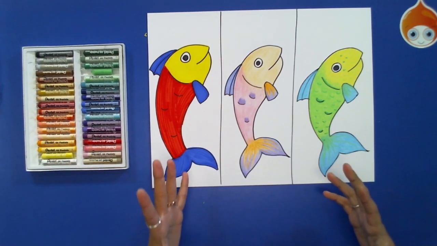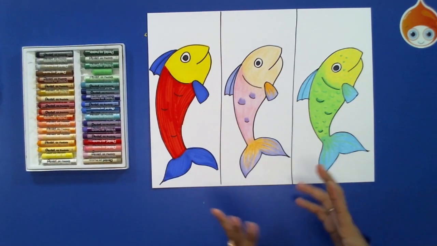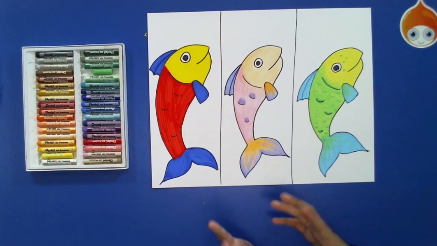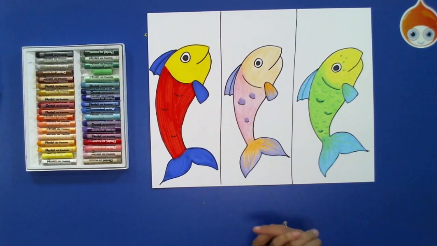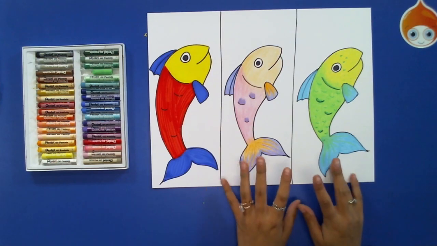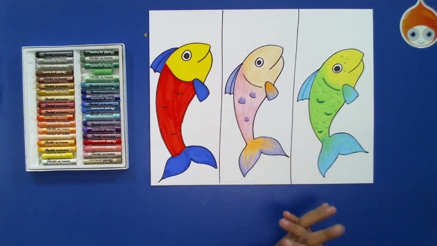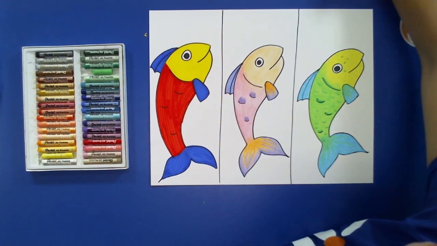So whatever you chose, whatever colors, whatever mediums, go ahead and finish those up. If you need to pause and take more time, you can. But basically, this is all about learning about the different color schemes and how they make your artwork feel a different way. So you can take as much.